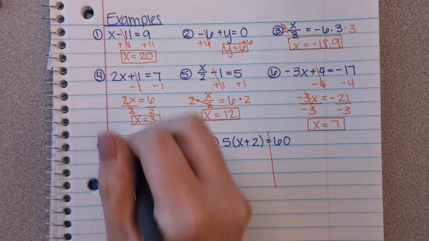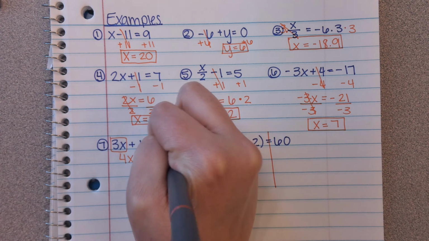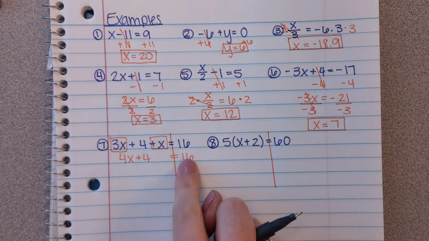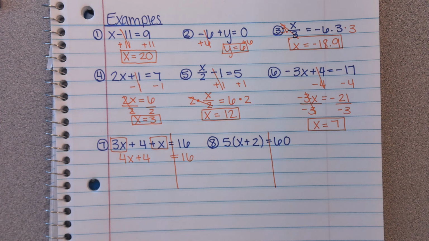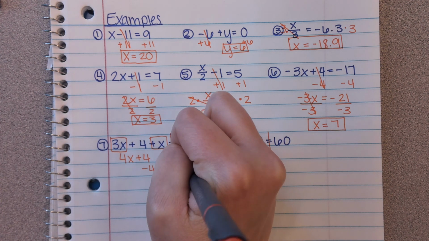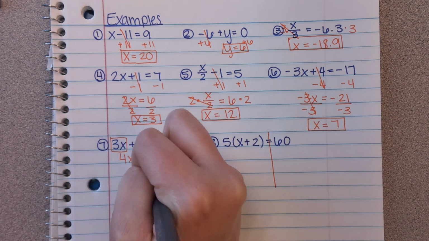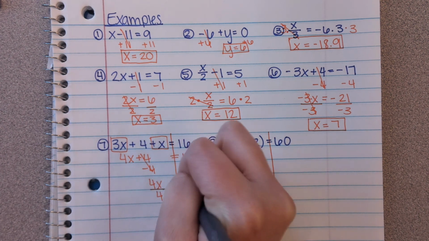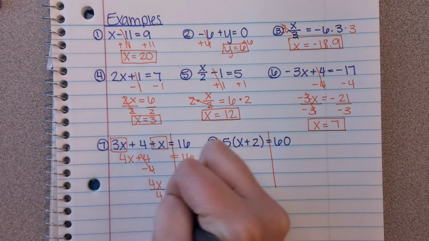And then I'm just going to bring everything else down. There are no like terms on the other side, so I'm just going to bring the 16. Now we're left with a two-step equation. So subtract 4, and we get 4x equals 12. We divide by 4 and get x equals 3.